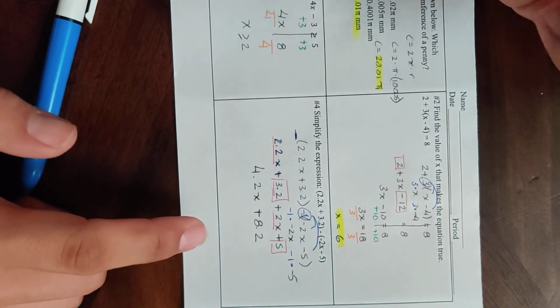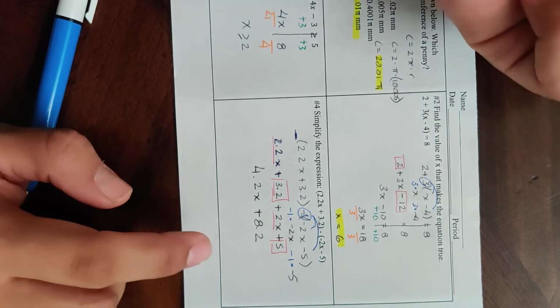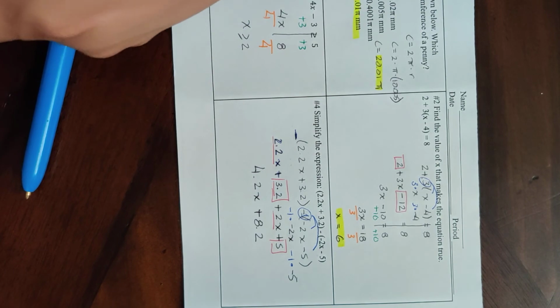And I know this is as simplified as it gets because there's nothing else I can do. I cannot combine or distribute anything, and that's as simplified as my expression can get.